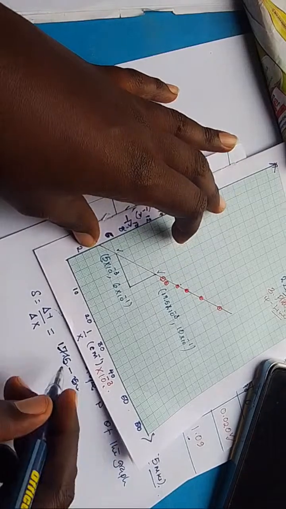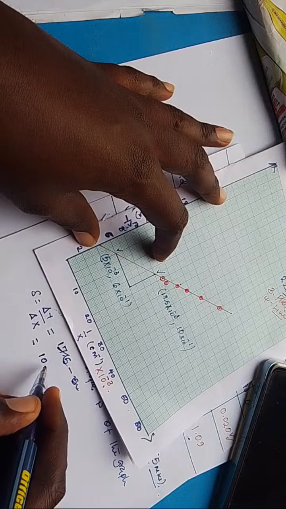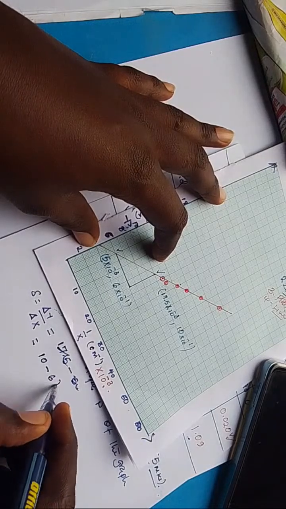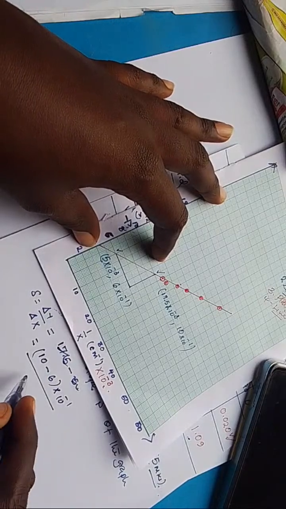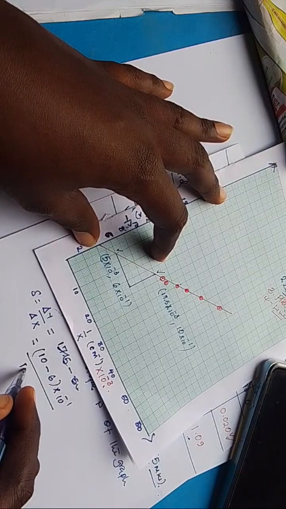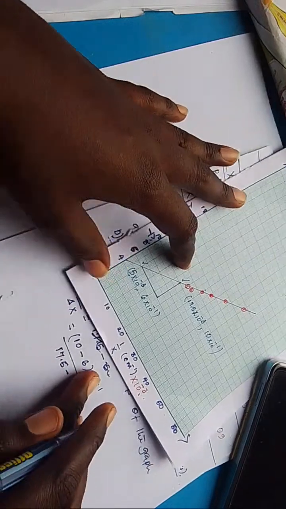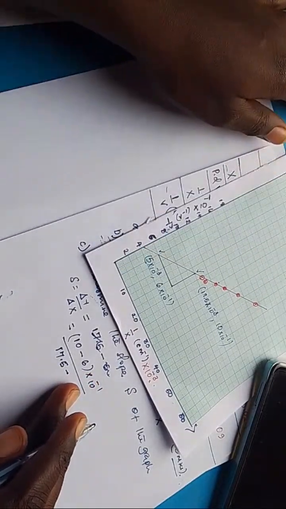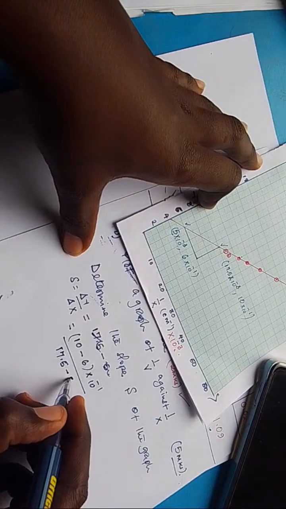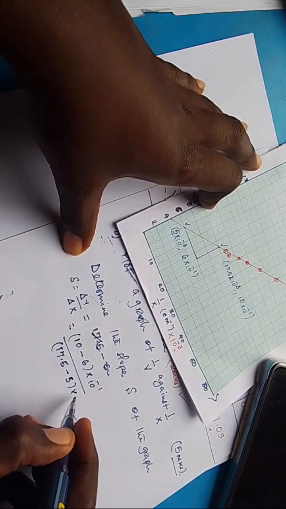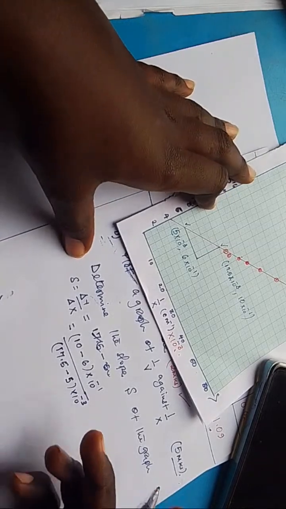We start with the y, so this becomes 10 minus 6, which is multiplied by 10 raised to power negative 1, divided by 17.5 minus 5 times 10 raised to power negative 3.